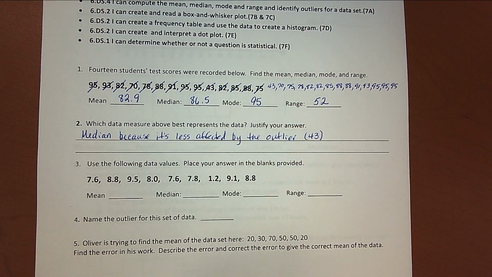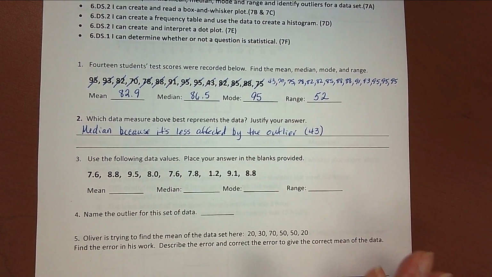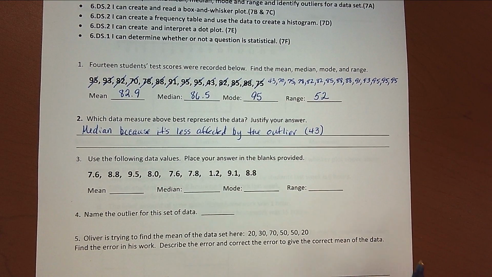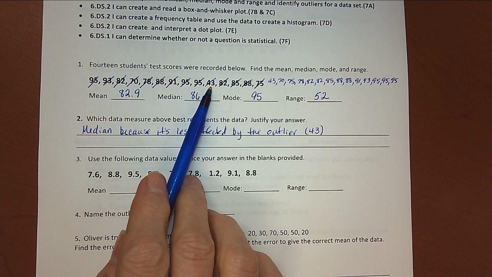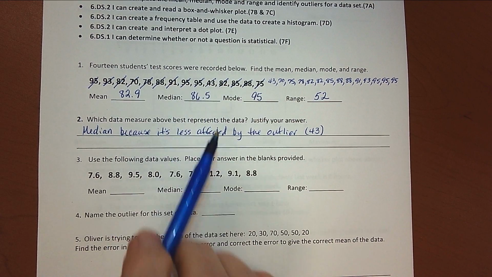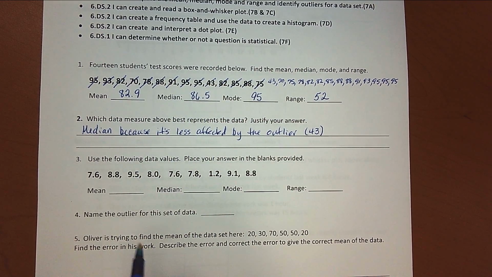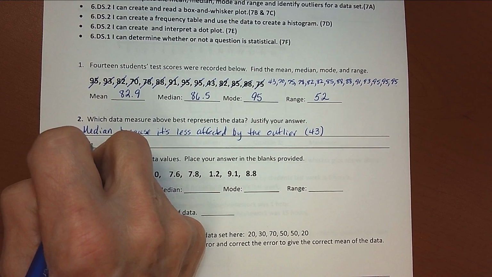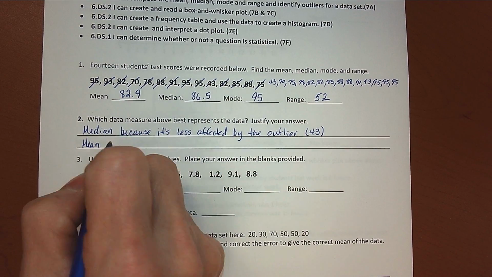and then, of course, the mean is pulled off a little bit by 43, but it's not as if this were a 2, so it's not pulled off that terribly much. So we could also use the mean here because it averages all the numbers together.